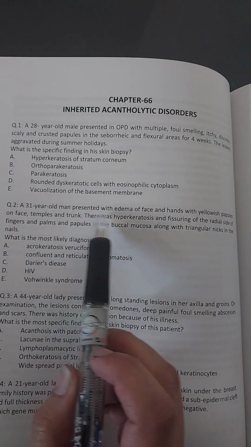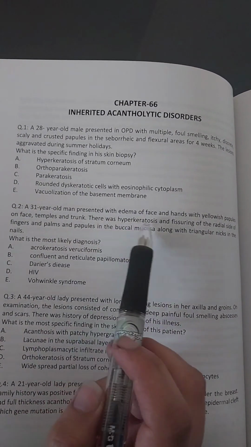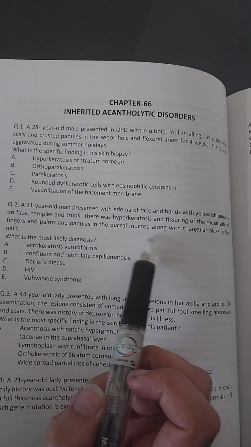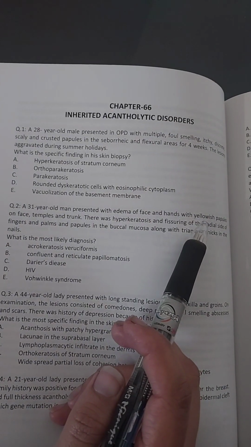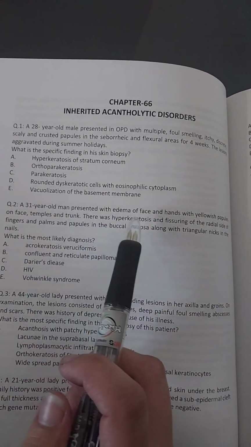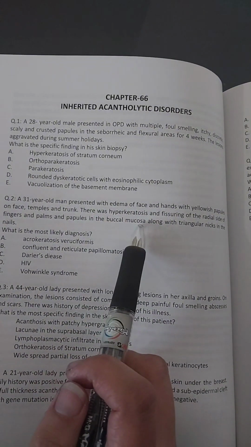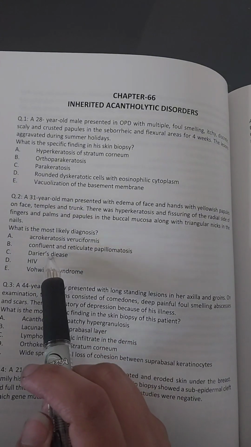Next is a 31-year-old man presented with edema of face and hands with yellowish papules on the face, temples, and trunk. Hyperkeratosis and fissuring of the radial side of the fingers, palms, and papules in the buccal mucosa and the triangular nails. So the clue is yellowish papules, which are the keratotic greasy papules in the seborrheic distribution. There is hyperkeratosis of palms, and papules in the buccal mucosa, which is the cobblestone appearance, and the triangular nails. All point to Darier disease.